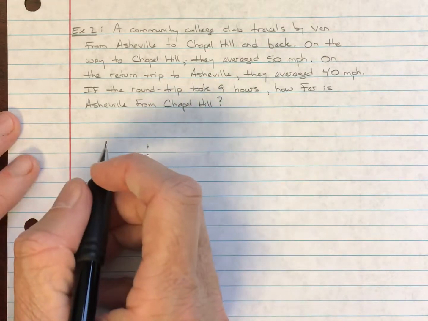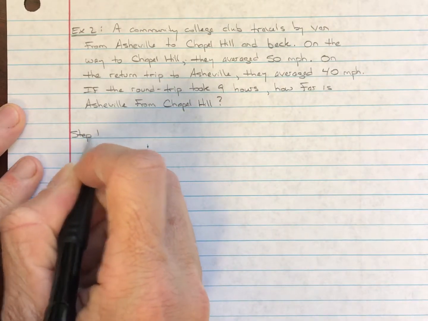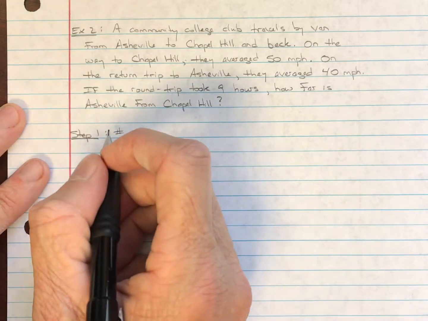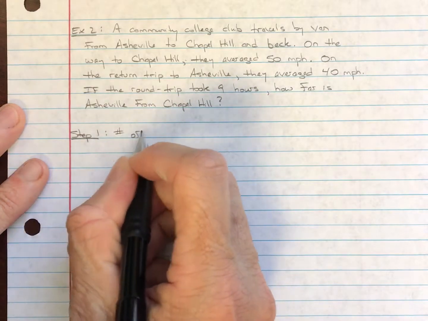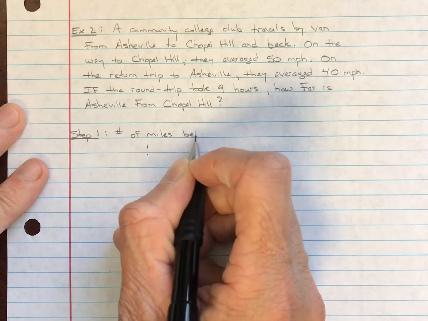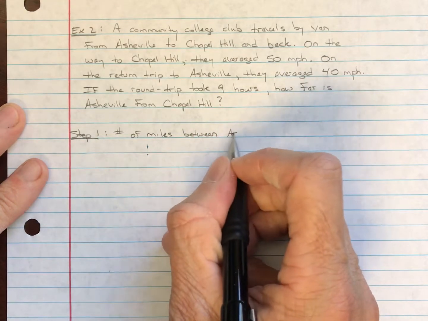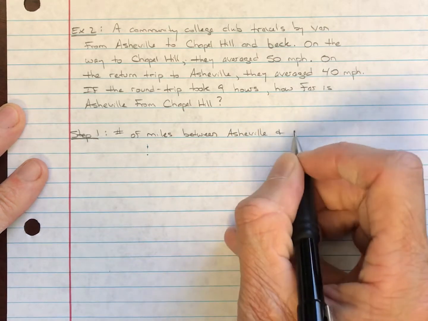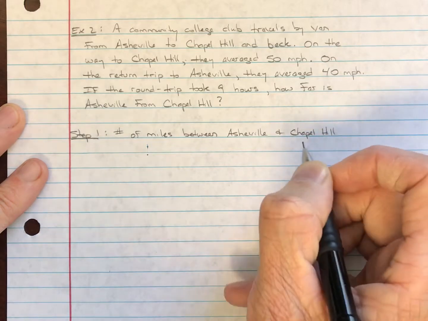Okay, let's figure this out. Step 1. What am I looking for? Identify clearly: the number of miles between Asheville and Chapel Hill. That's what I'm looking for.